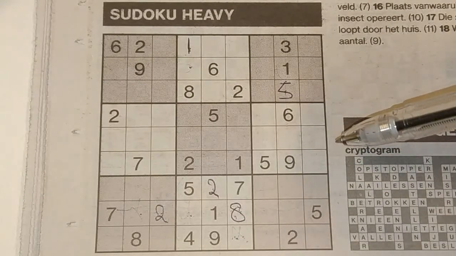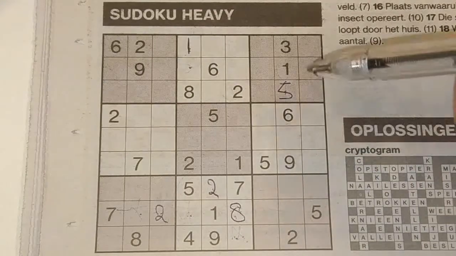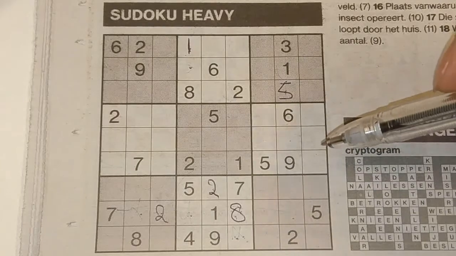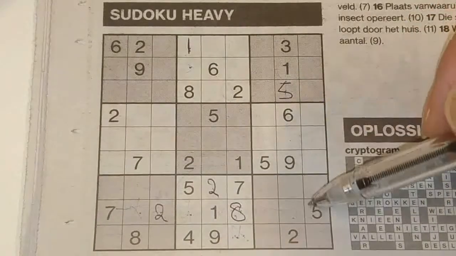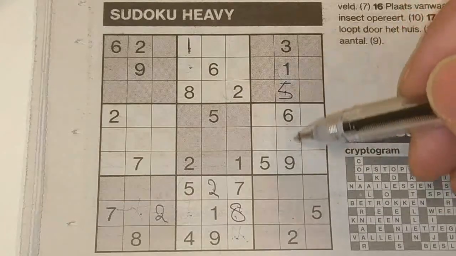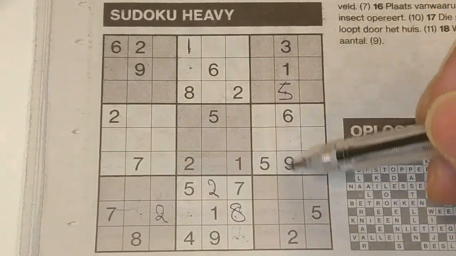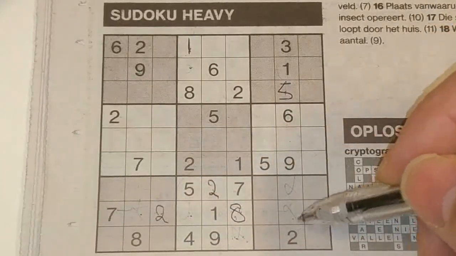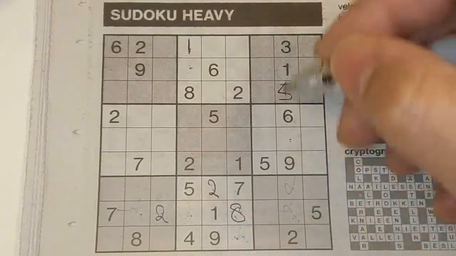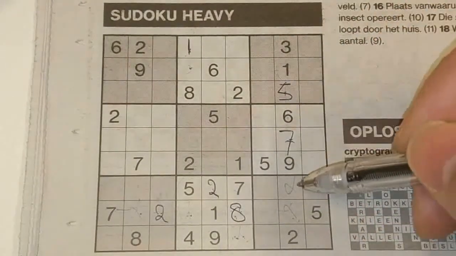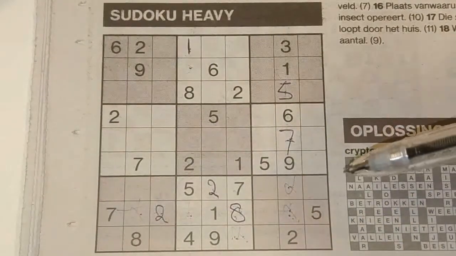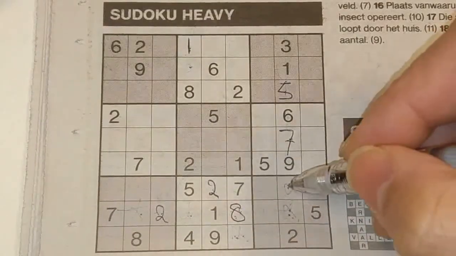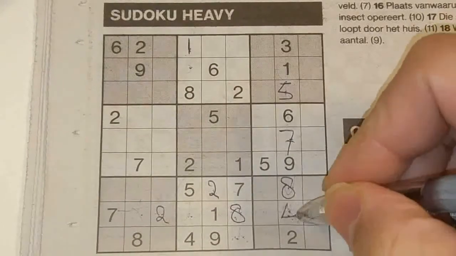Then in this column, 3 missing numbers. The numbers are 4, 7, and 8. I see here a 7, so no 7 there. I see there a 7, so no 7 there. The only place for the 7 in this column should be here. So these two boxes are for the numbers 8 and 4. We see here an 8, so no 8 there. The 8 should be here, and the 4 goes there.